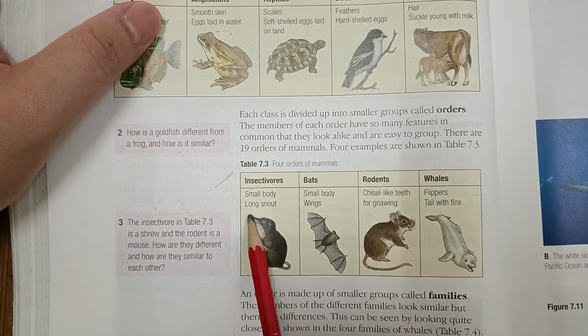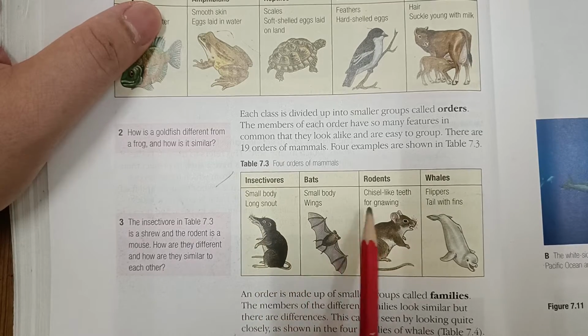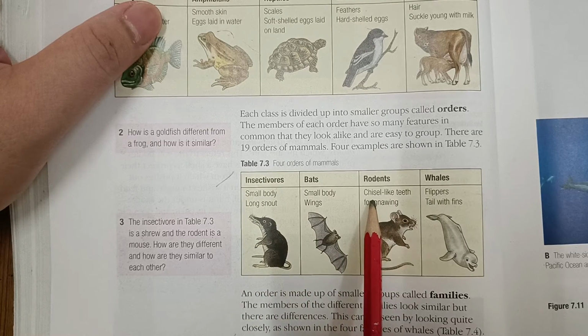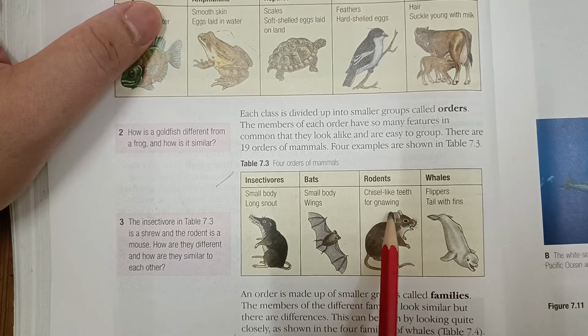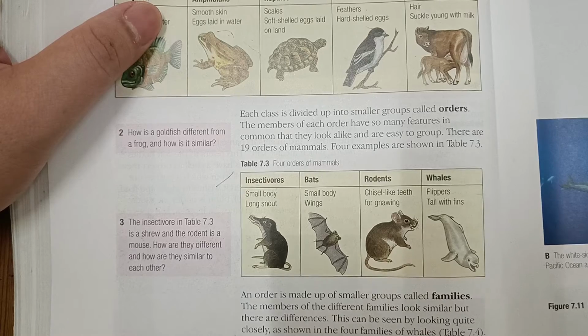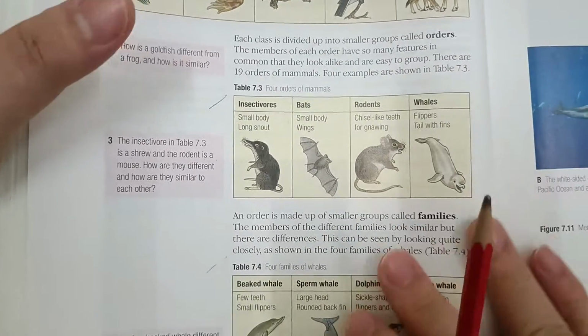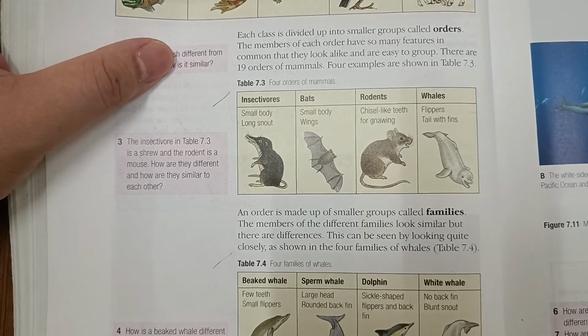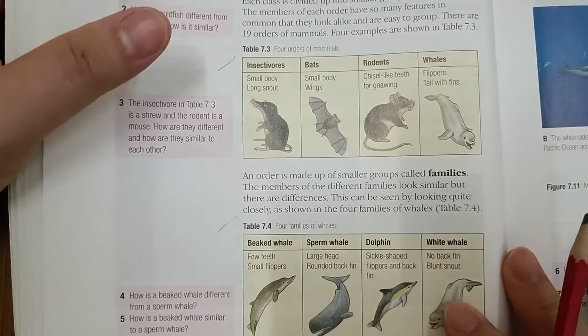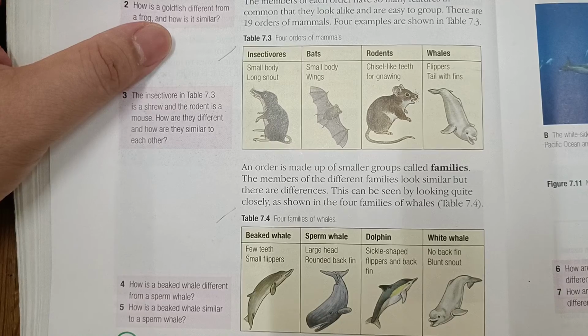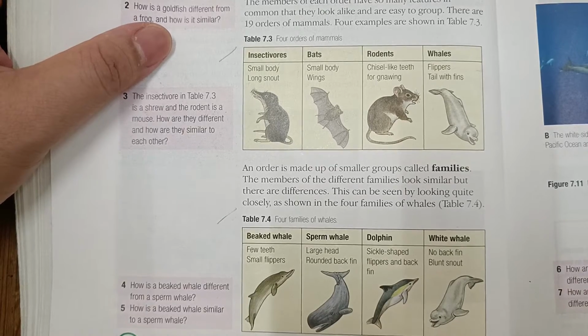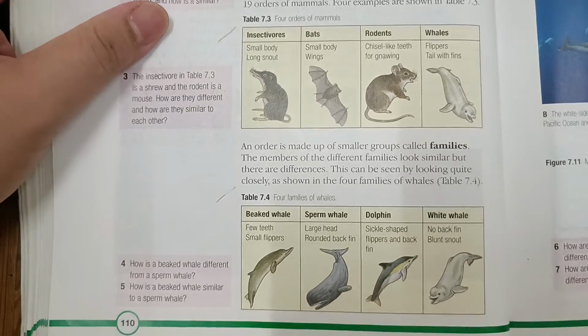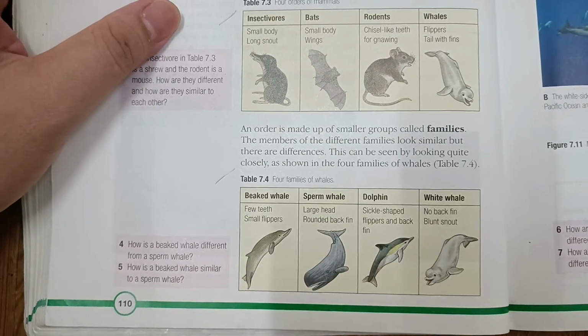Small body, long snout; small body, wings; chisel-like teeth for gnawing; flipper, tail with fin. An order is made up of smaller groups called families. The members of the different families look similar, but there are differences that can be seen by looking quite closely. These are the four families of the whales.